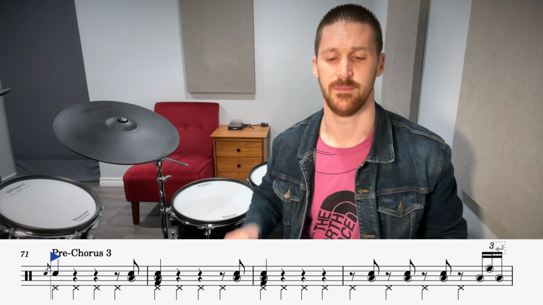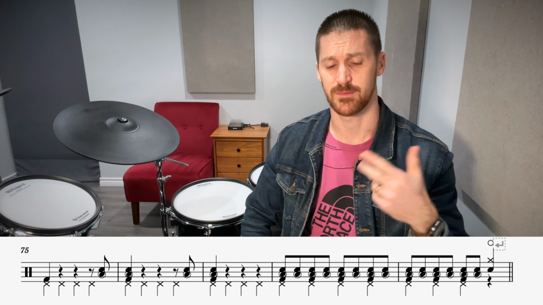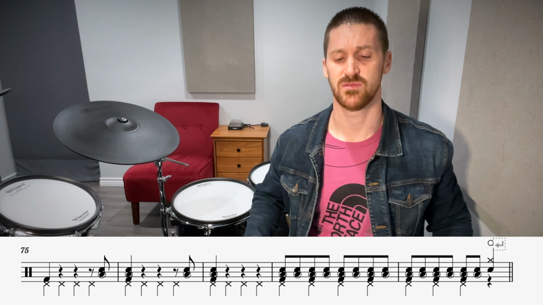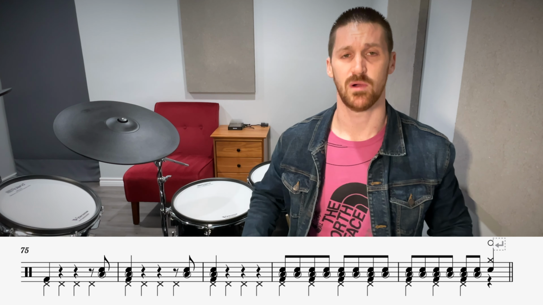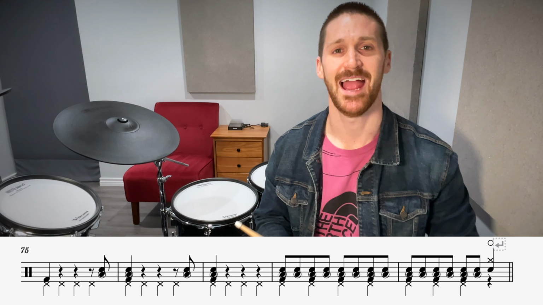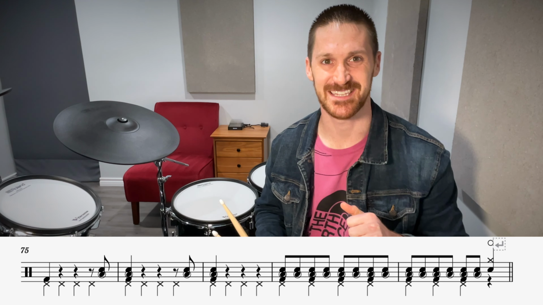Okay. Measures 75 and 76 are pretty much the same. 1, 2, 3, 4, and 1, 2, 3, 4, and 1. Then we do the 8th note building thing again. 1 and 2 and 3 and 4 and 1 and 2 and 3 and 4. On the last note, you're going to hit a snare and a really loud open hi-hat.